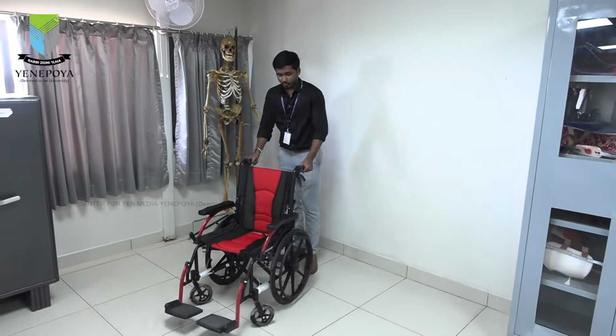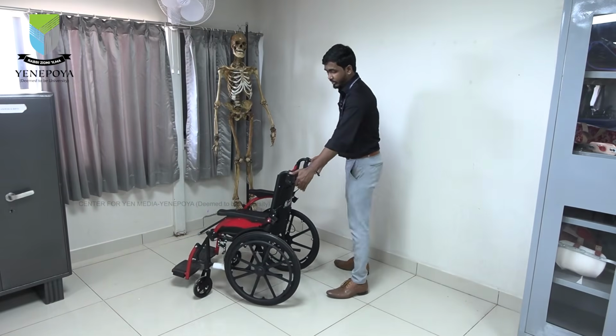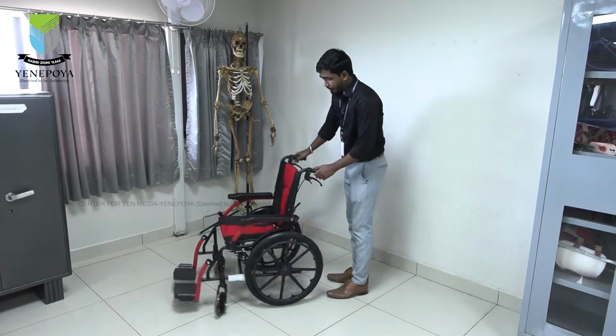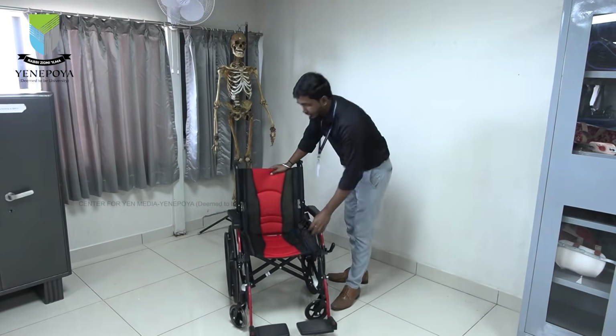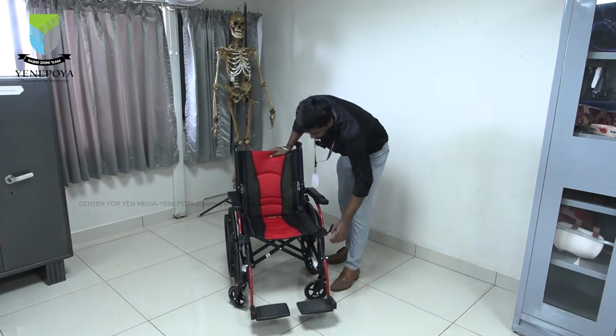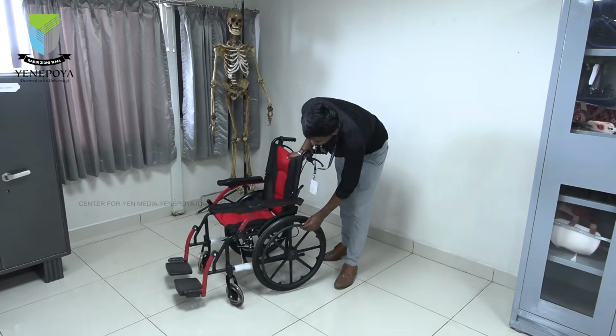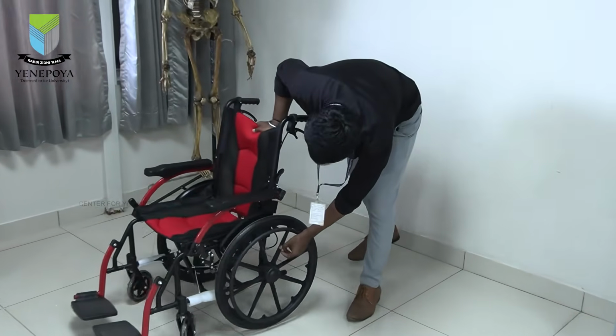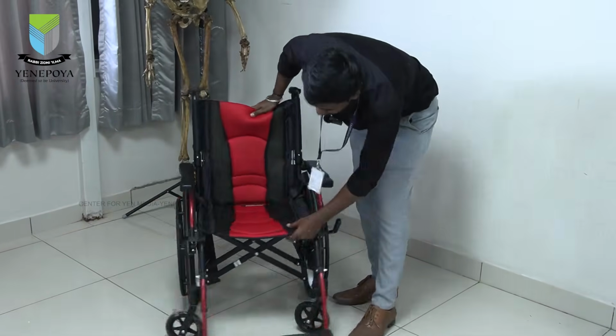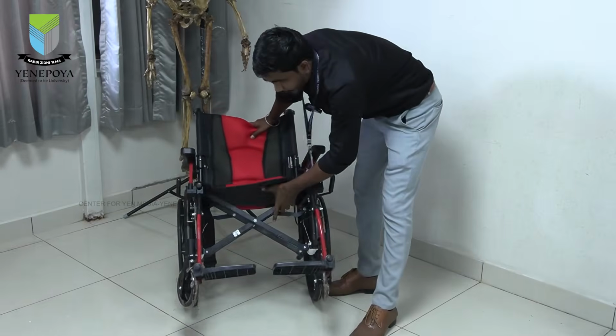First, push rim will be there, and sometimes brakes also will be available in this, and backrest will be there, seat will be there, footrest will be there, and brakes eventually will be there. Tires will be there, push rims will be there, and spokes will be there. And if you see the central part, that is the frame.